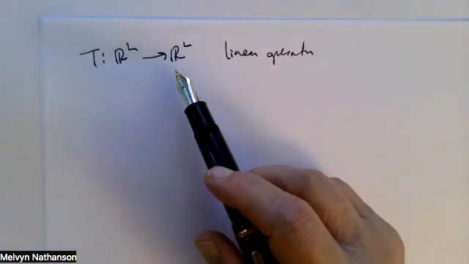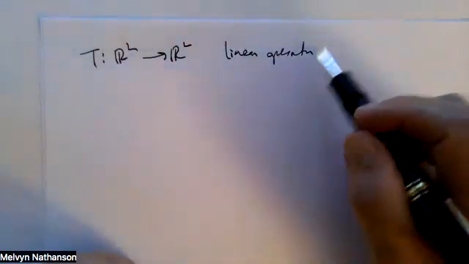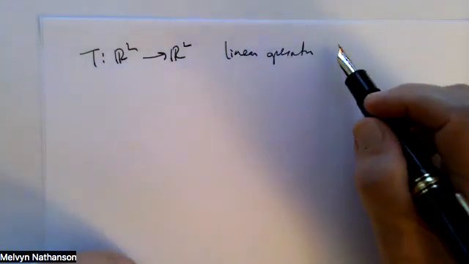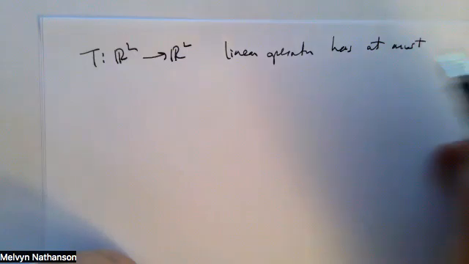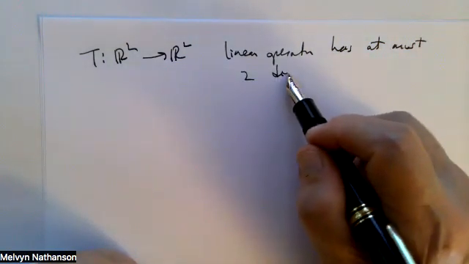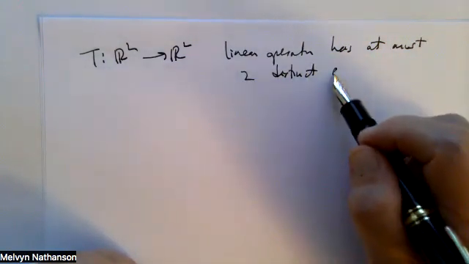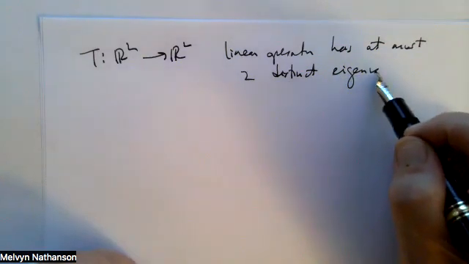So it has at most 2 linearly independent vectors. So a linear operator from R2 to R2 has at most 2 distinct eigenvalues.